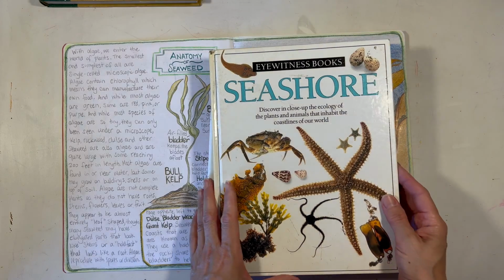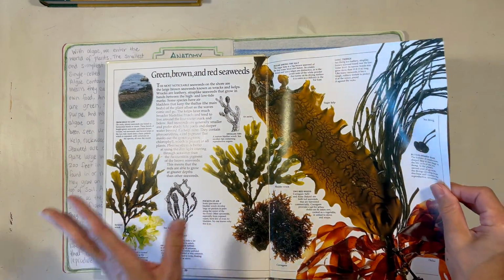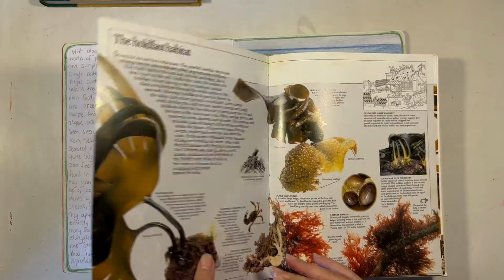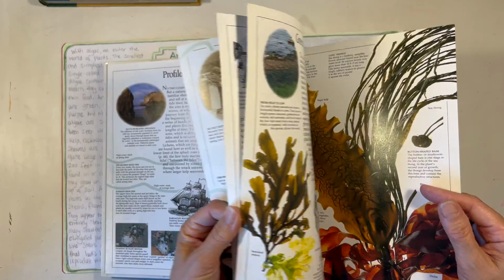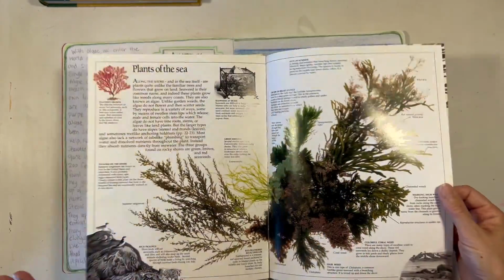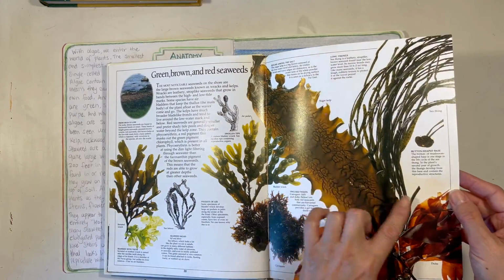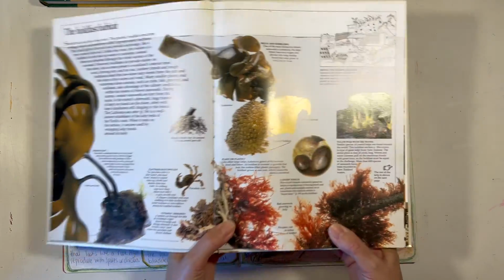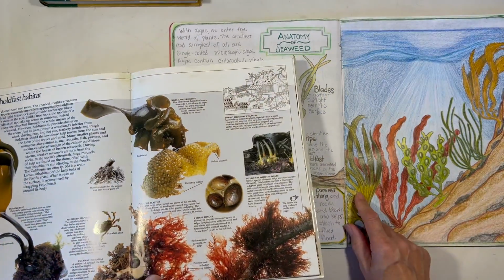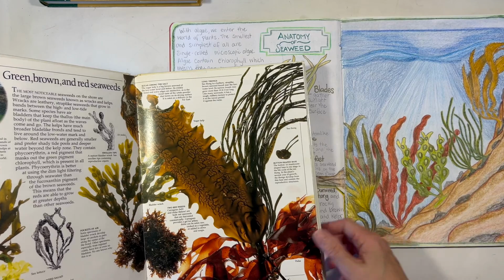So we used Seashore, another DK Eyewitness book, and for this one, it definitely wasn't a book that we read cover to cover. We only used maybe 3 or 4 pages that talked about the seaweed that we were planning to draw, and then we also used some of these as illustration inspiration. So you can see in here that we just copied some of these different images into our book.